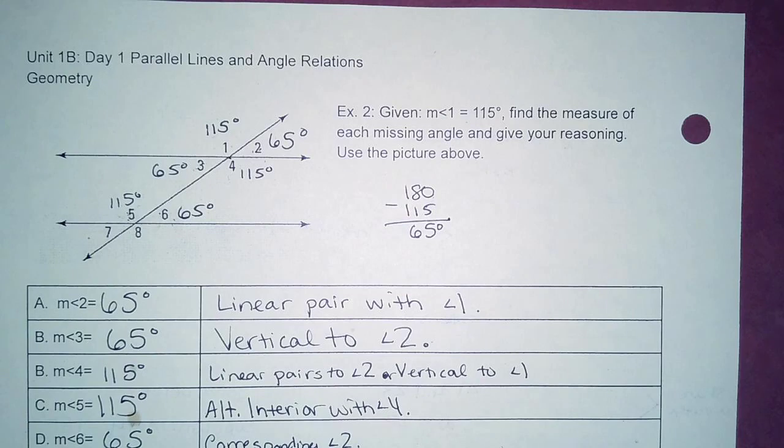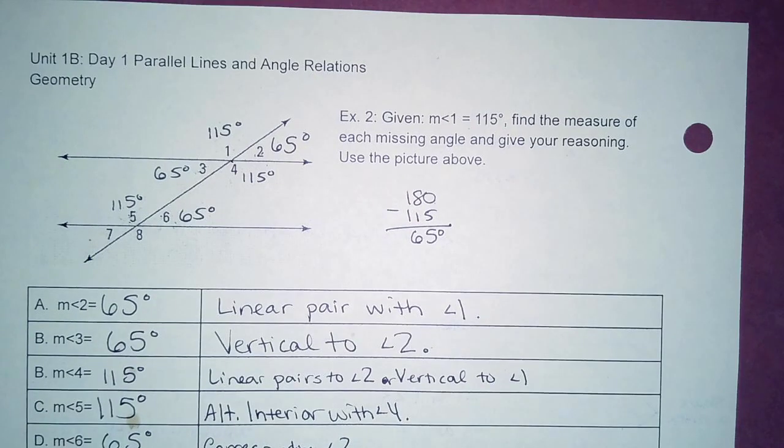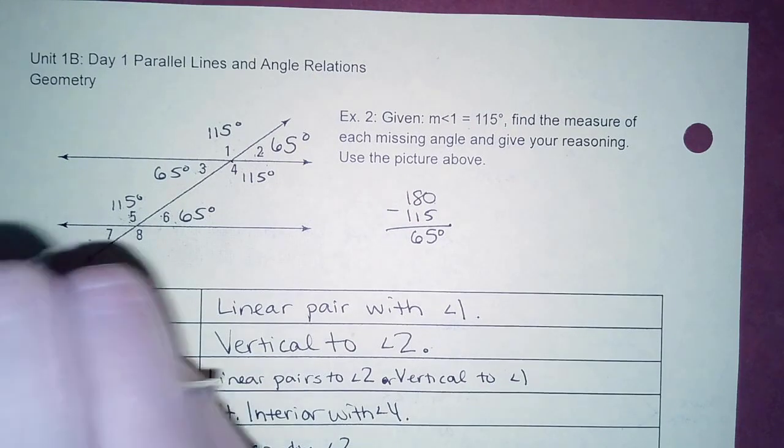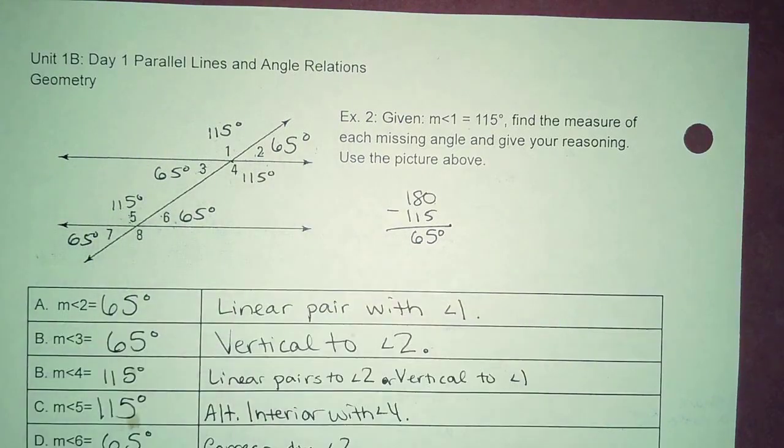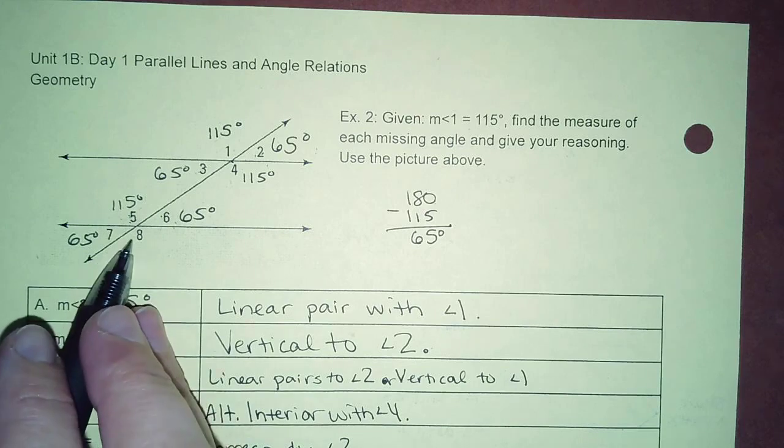I could also say it is alternate exterior with angle 2. And the last one, angle 8, should be 115 degrees.